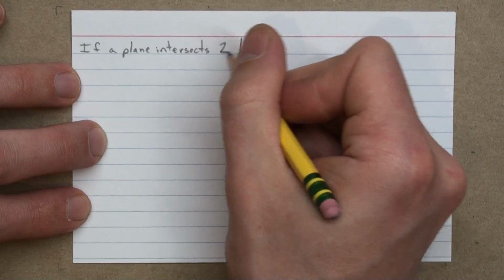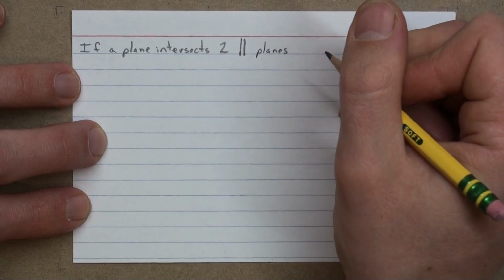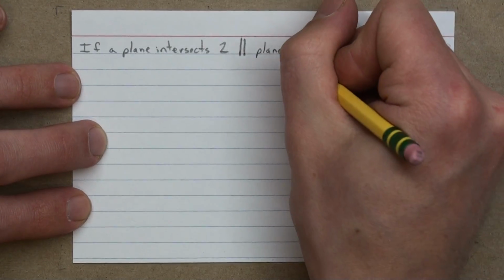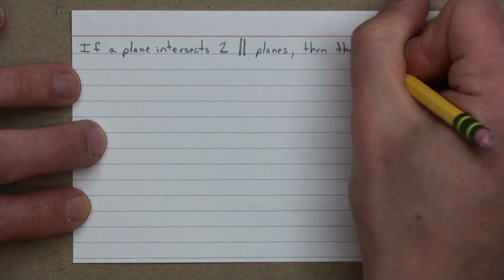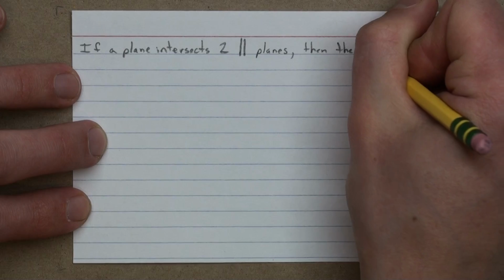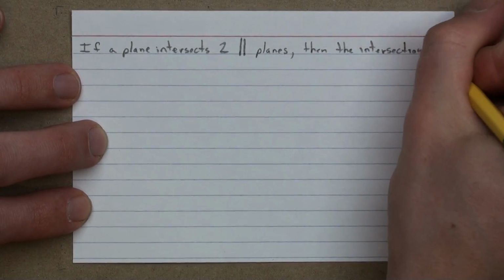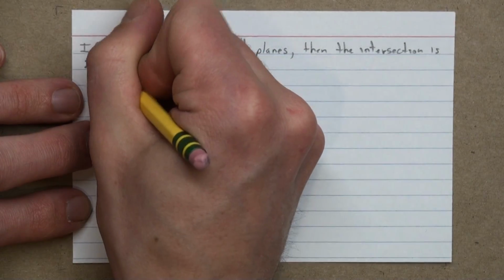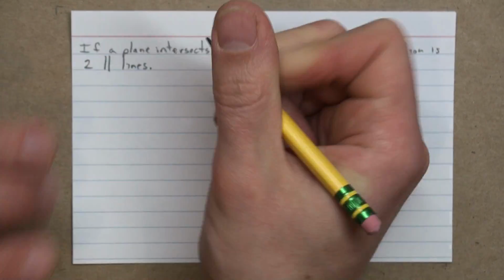If a plane intersects two parallel planes, comma, then the intersection is two parallel lines. Okay, now let's draw. This one is the toughest one to draw.